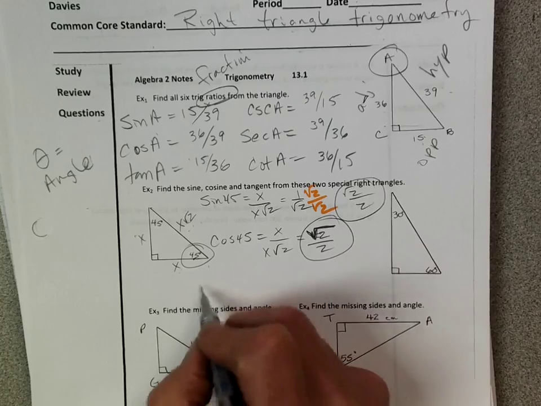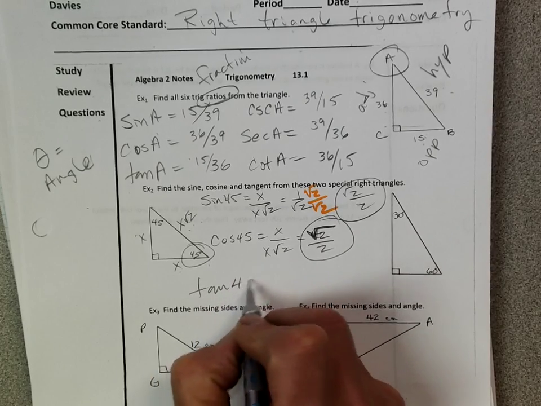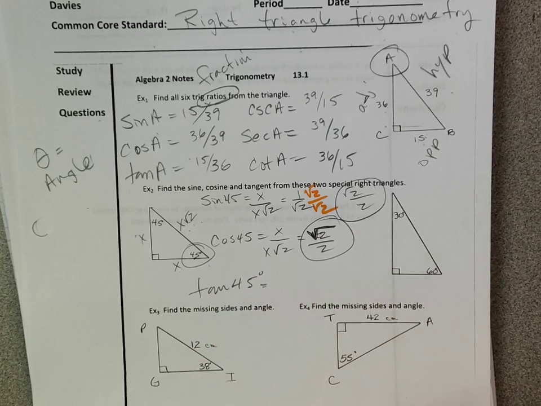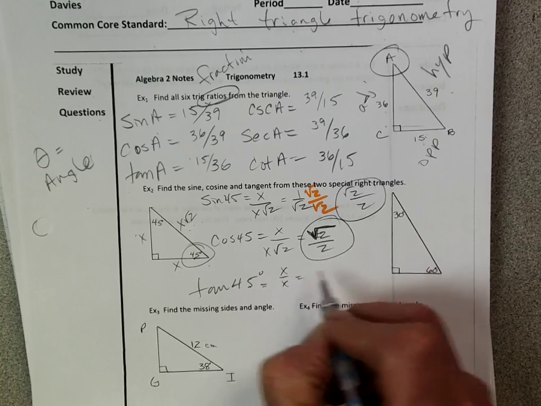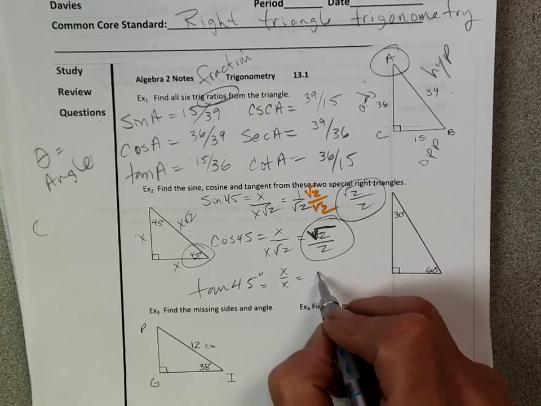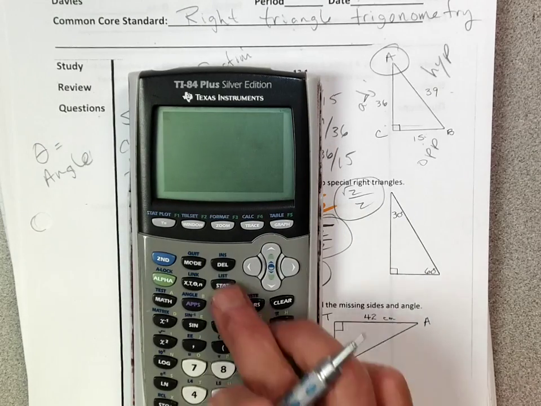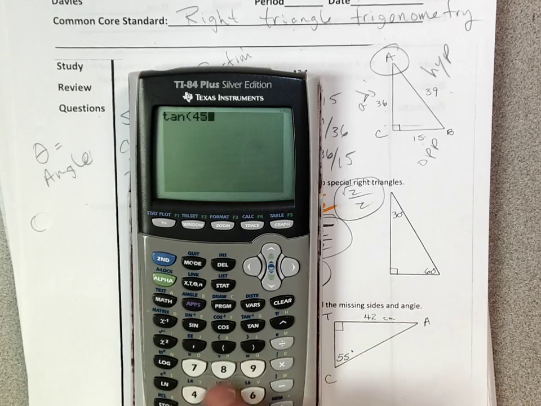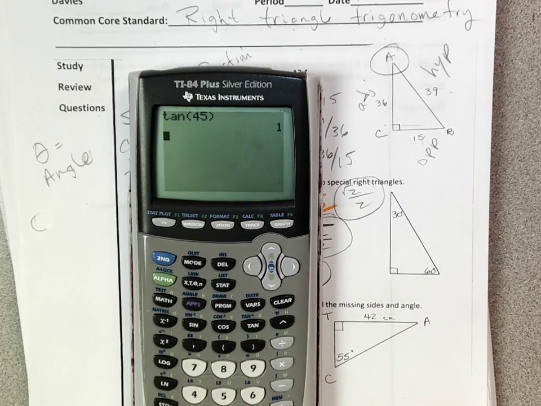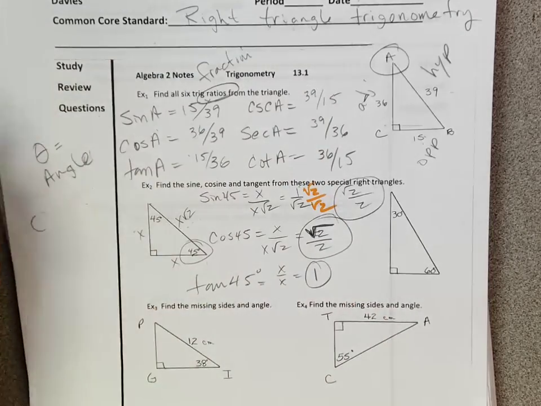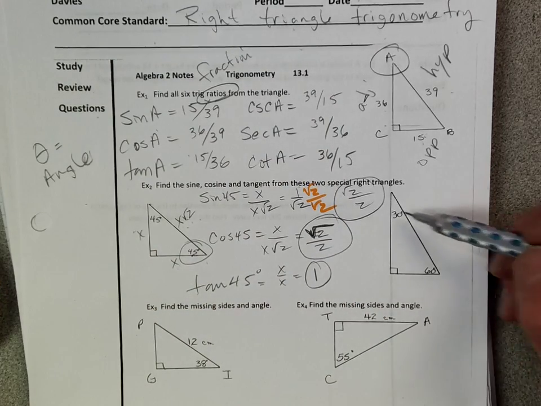Okay, good. Tangent of 45, okay? Tangent of 45. Let's see. Tangent's going to be the opposite over the adjacent. X over x is correct, but that can change to 1 over 1 or 1. Wow, you want to see something really weird? Tangent 45 is 1. Wow, I'm so smart I can do trig without a calculator. So are you. Cool.